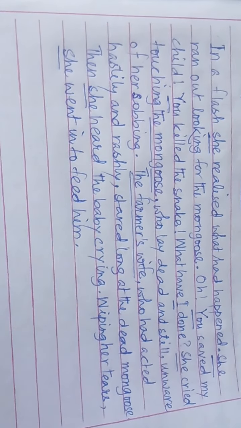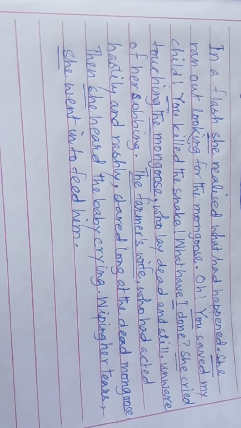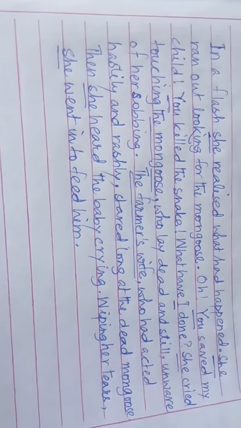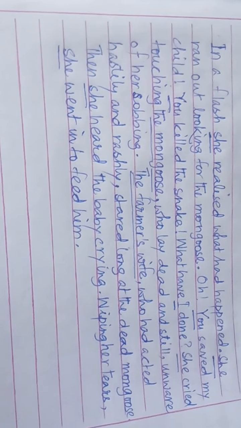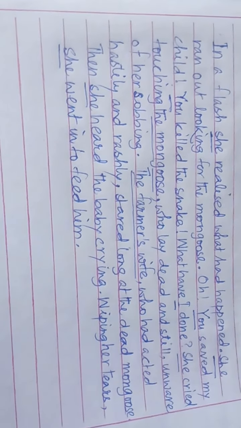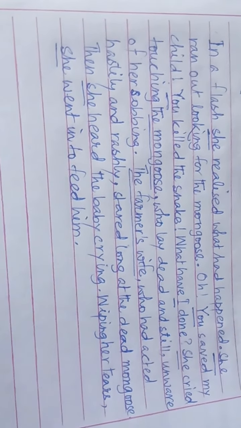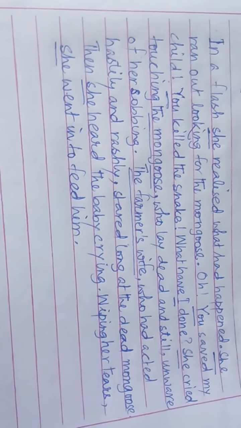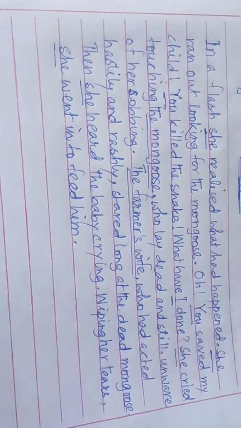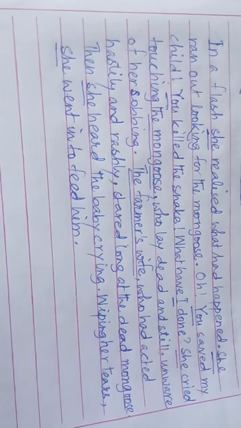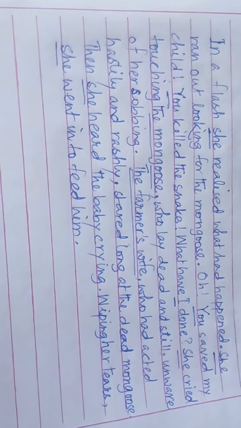In a flash, she realized what had happened. In a flash means instantly or quickly. What actually was the case? What actually was the incident? She got to realize that her killing of the mongoose was wrong. What I did was not correct.